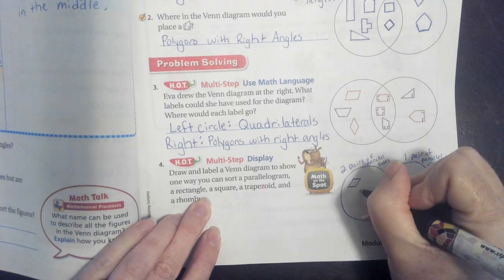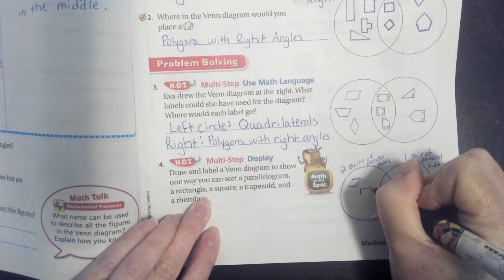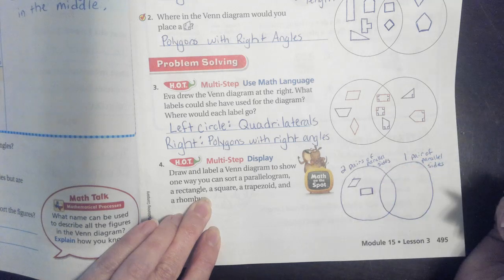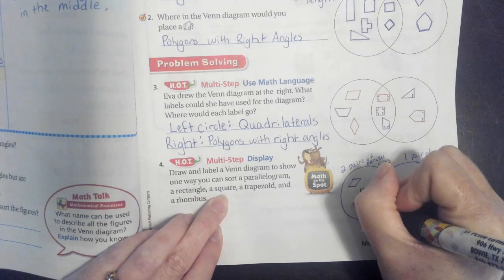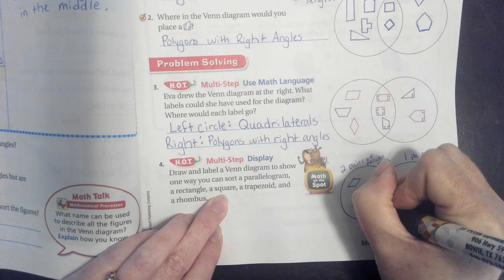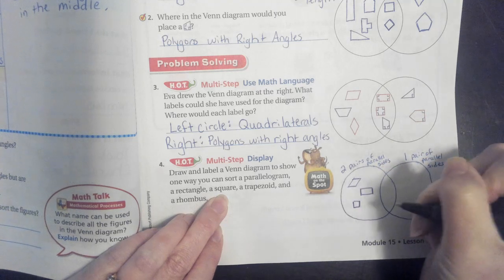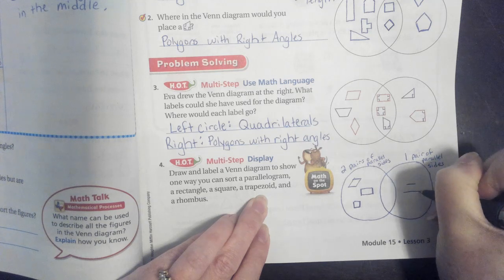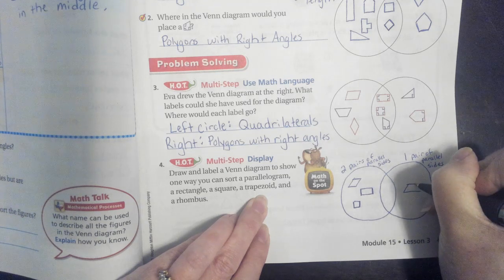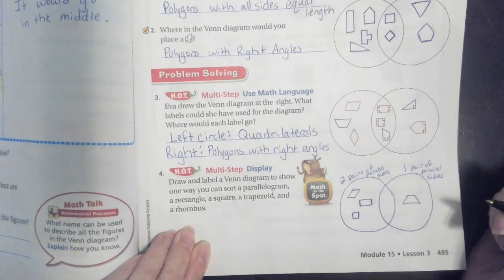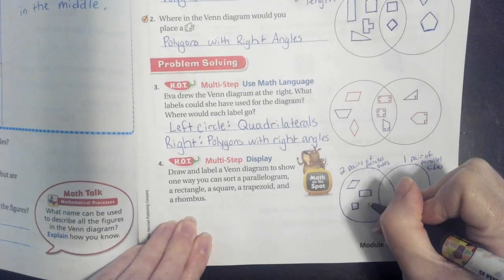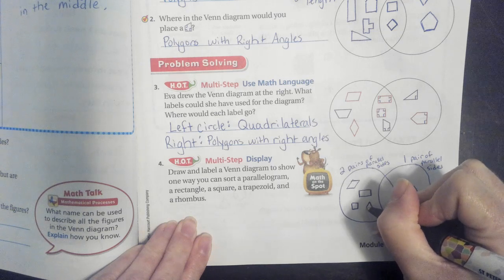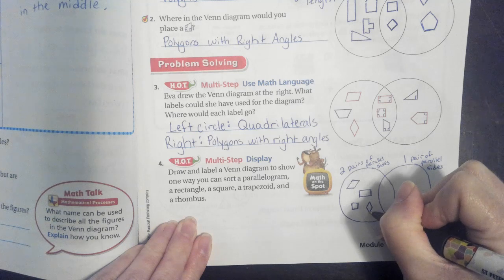So we would put a parallelogram, maybe one that looks like this, parallel, parallel, parallelogram. A rectangle, let's go with a traditional too long, too short side rectangle here. A square. The trapezoid would only have one. And the rhombus would have two pairs of parallel sides. Rhombus has to have 4 equal sides.